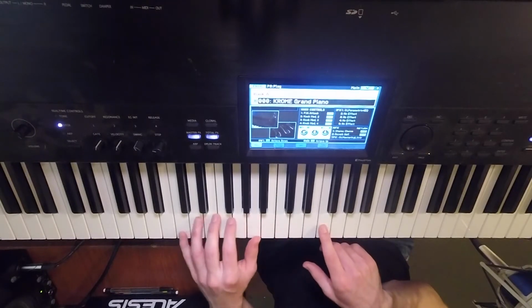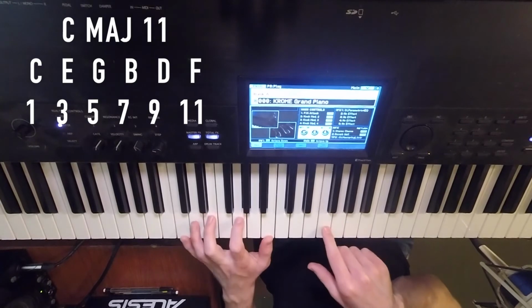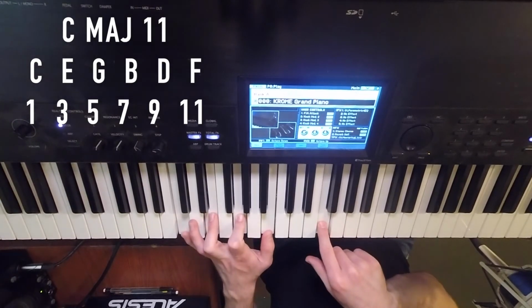Another thing that's going to be kind of weird is that 11th degree, because the 11, as I said, is the same thing as the 4. So if I play this, you can hear that this 4th degree really clashes with this E being played down here because they're only a 1/2 step away.